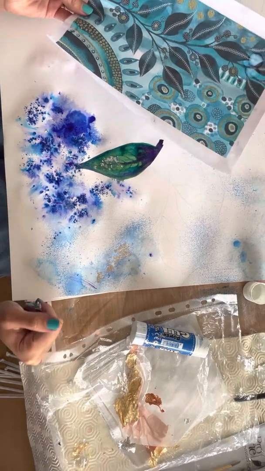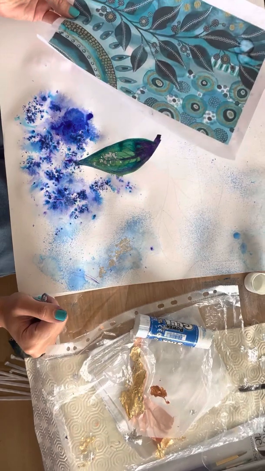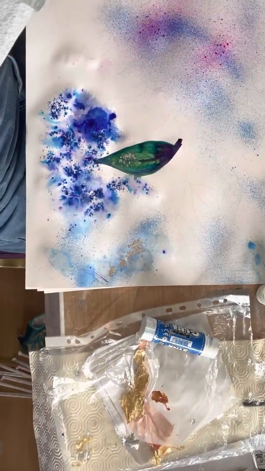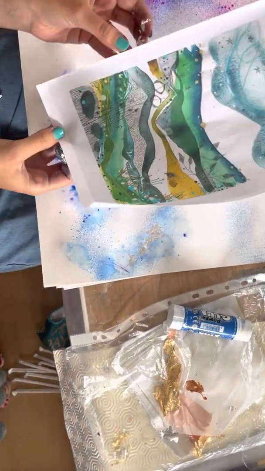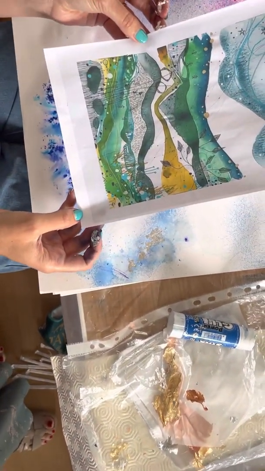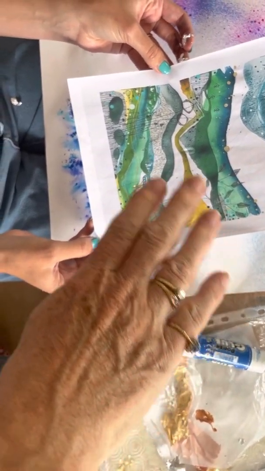I think that's pretty much everything. Yeah, any questions? I was thinking of maybe doing more like the abstract landscape sort of idea, and then building up layers.